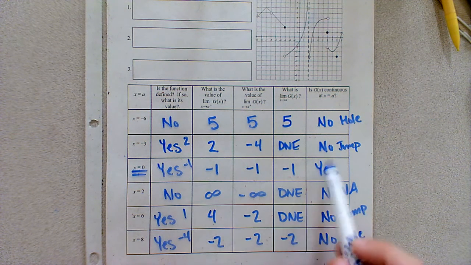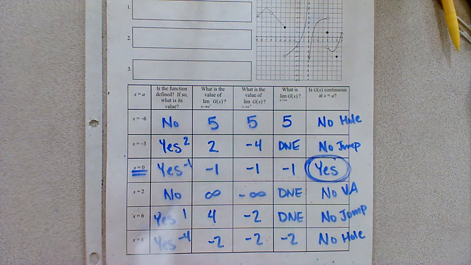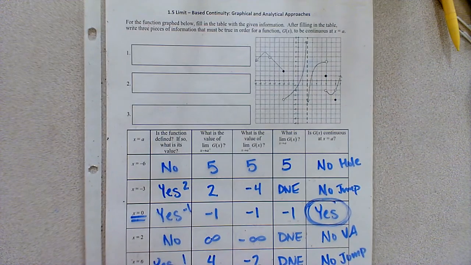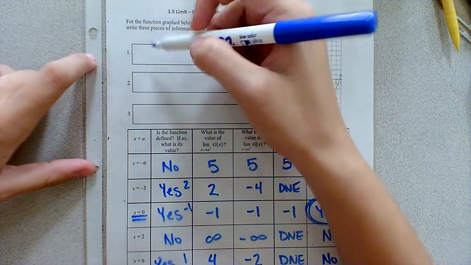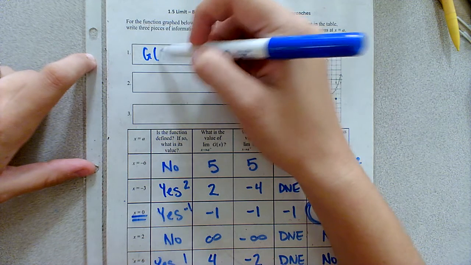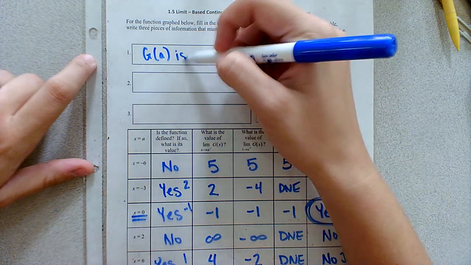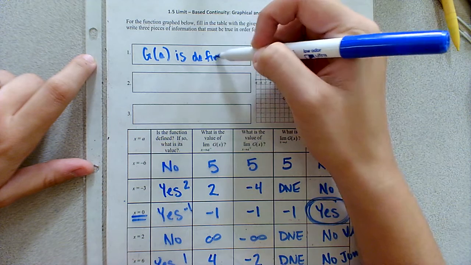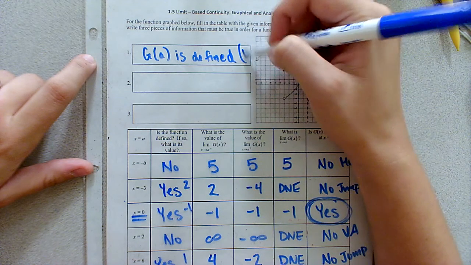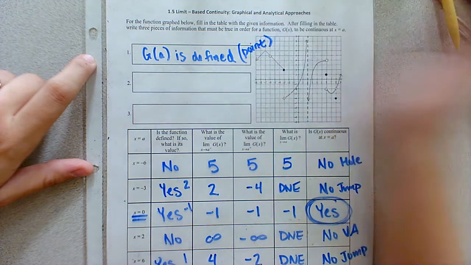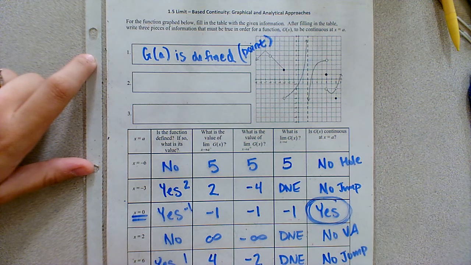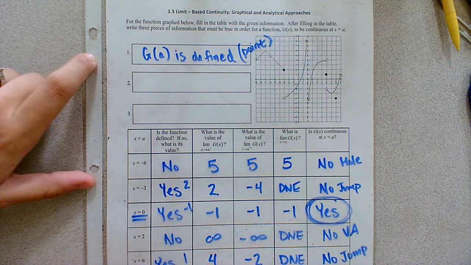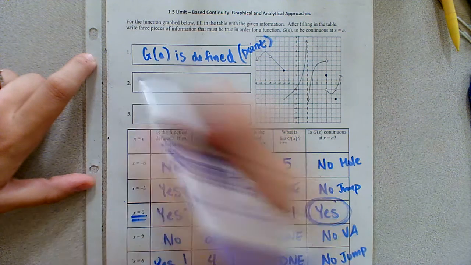So it looks like in order for us to say that a graph is definitely continuous, the point location and the overall limit value must be the same. So we have to make sure that we have this information available to us. We're going to say one thing is that G of A is defined, meaning we have a point existing. So we must have a closed circle somewhere in order for you to be continuous. If you don't have a closed circle, you might have a hole or a jump. So a point is definitely one stipulation.